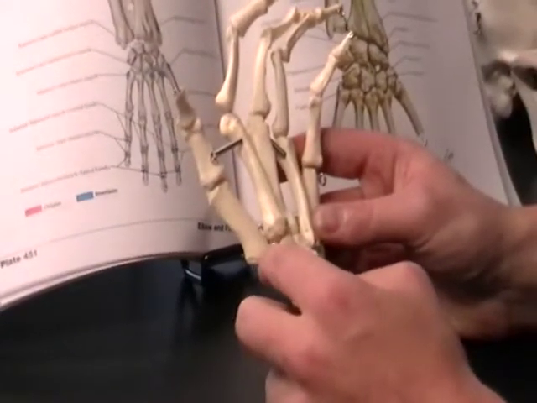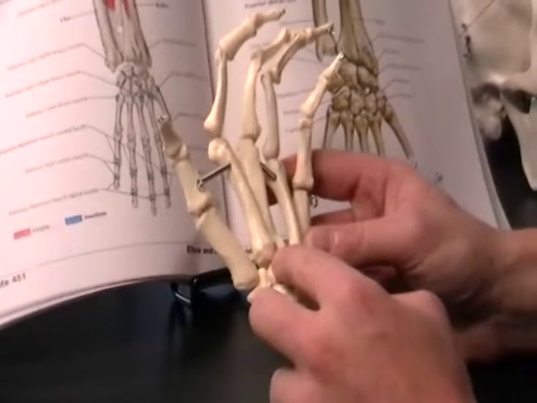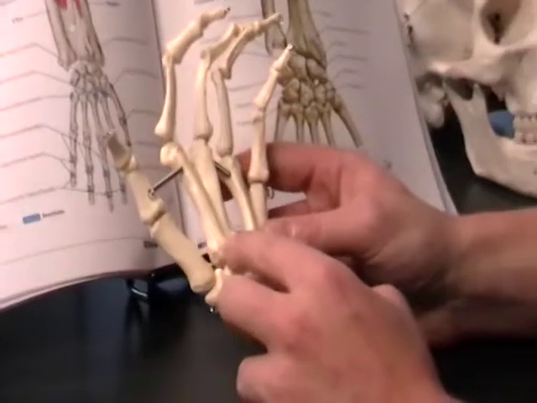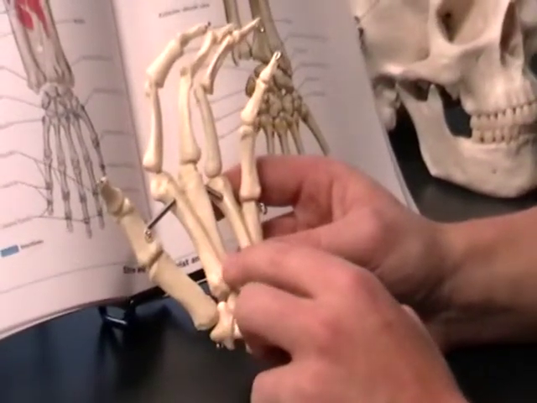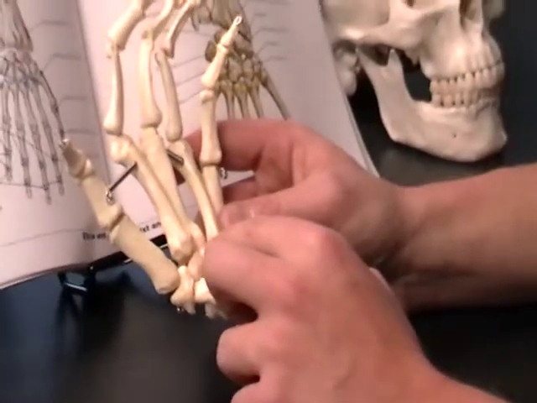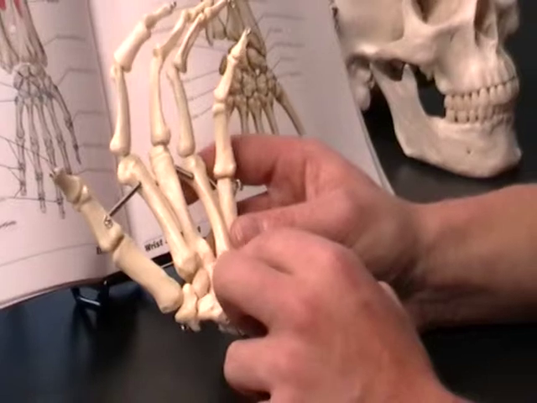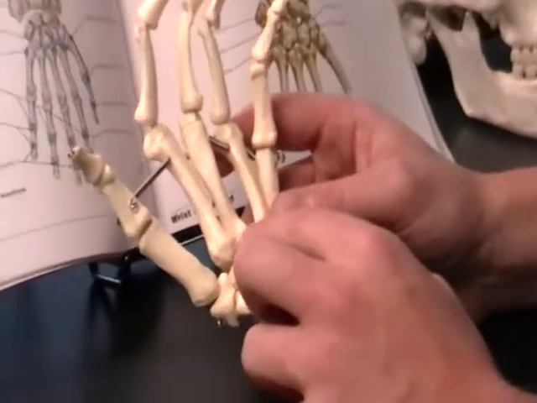And then if we work our way just a little bit to the lateral portion, we have what's called the trapezoid. The trapezoid sits right underneath the first metacarpal. And then we work our way over a little more. You see kind of a big thick looking bone here called the capitate, and that's just underneath your third metacarpal or your middle finger.